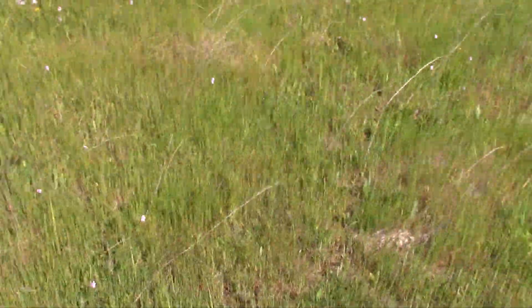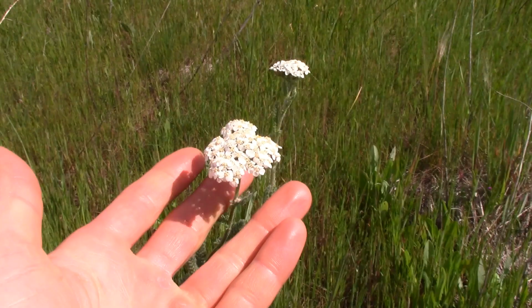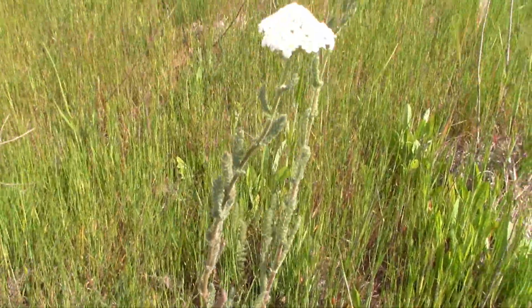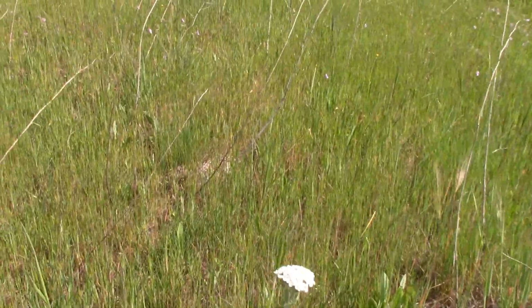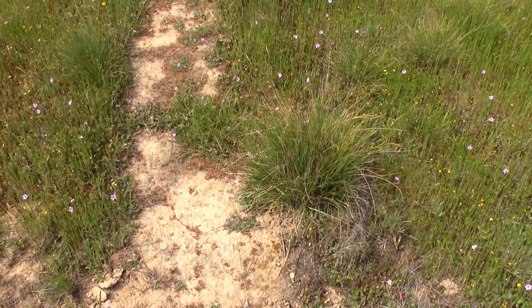Moving over here, which we find actually in large clumps in parts of Jepson Prairie, is yarrow. This is also family Asteraceae. The genus name is Achillea. It's actually related to chamomile.